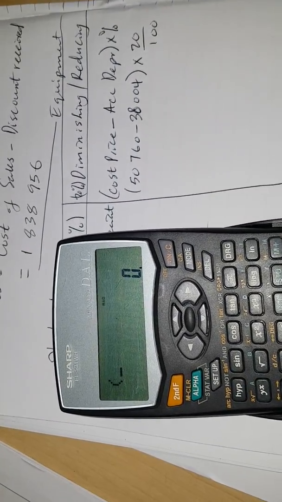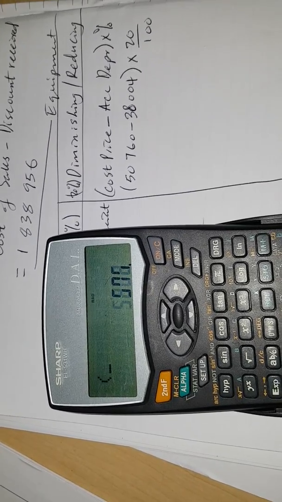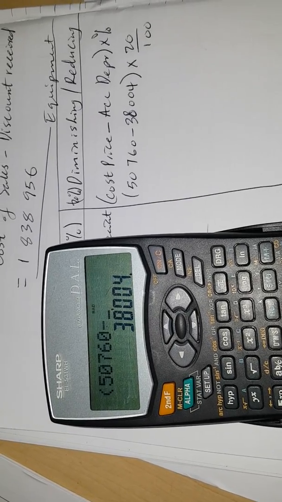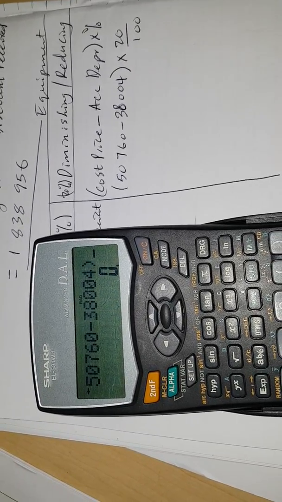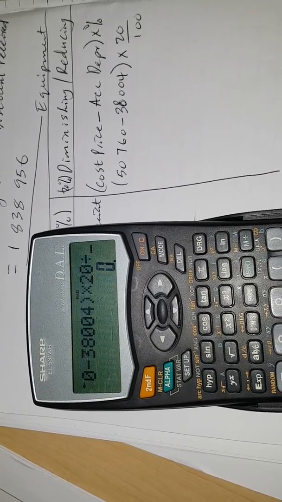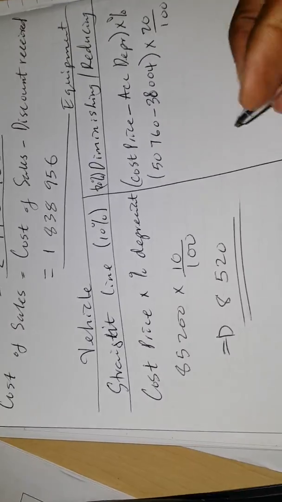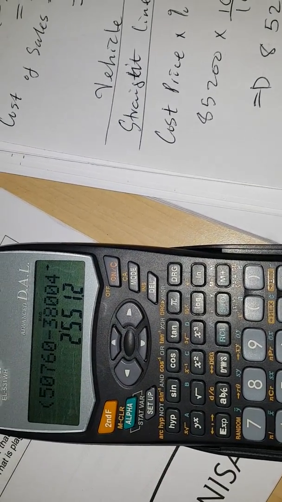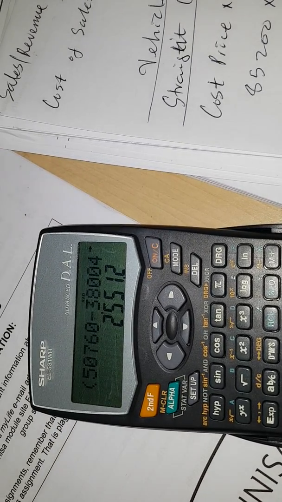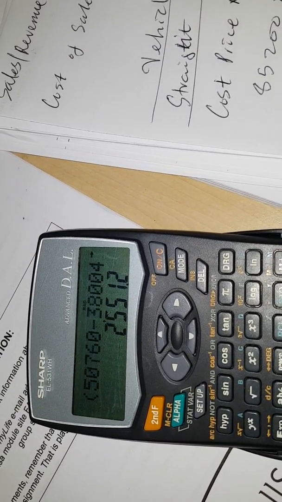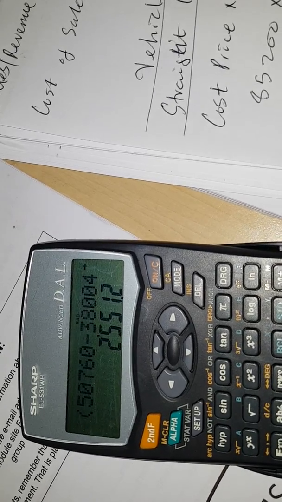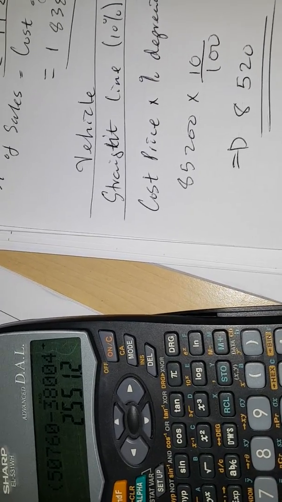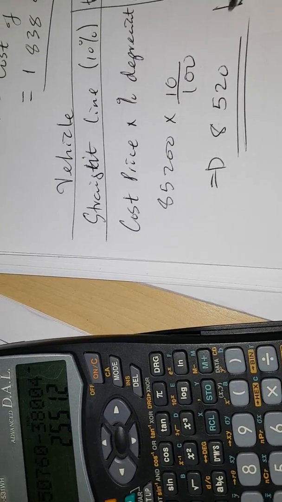Open bracket, 50,760 minus 38,004, close bracket, times 20 divided by 100, and then it seems like I got 25,000. No, it's not 25,000, it's 2,551 because there is a comma there. So it's 2,551.